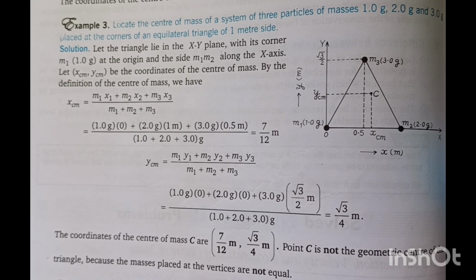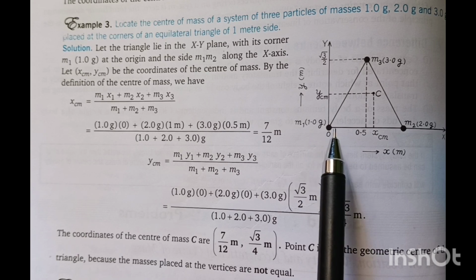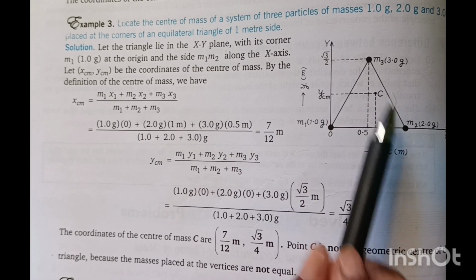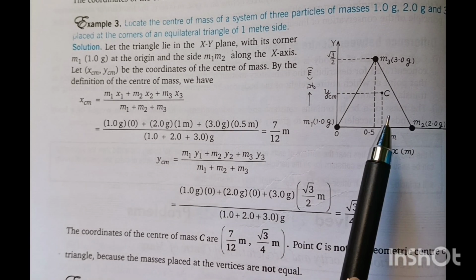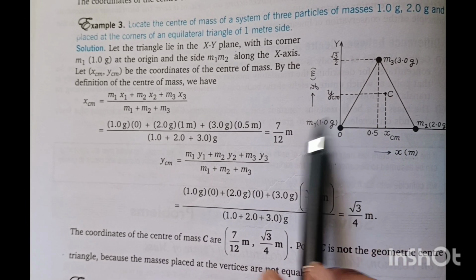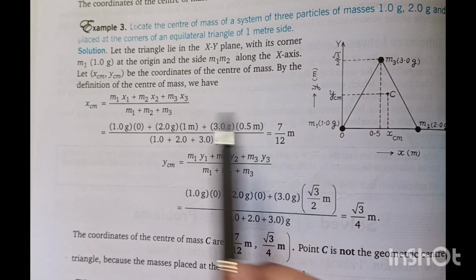So this is the equilateral triangle of each side 1 meter, and there are 3 masses M1, M2, M3 of 1 gram, 2 gram and 3 gram respectively placed at each vertex. Now we have to find the position of center of mass.